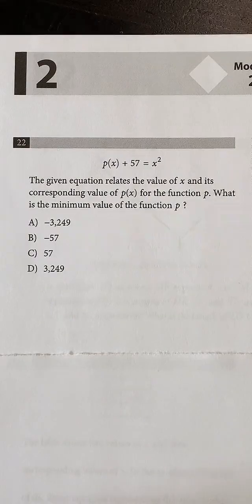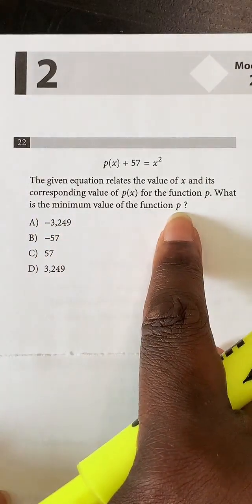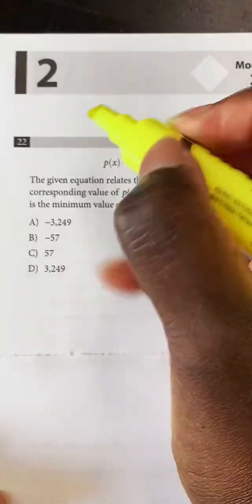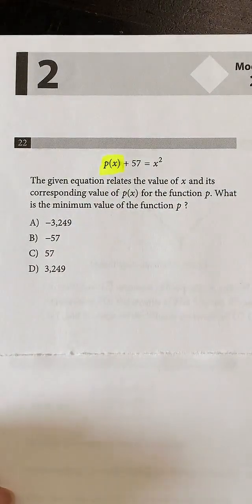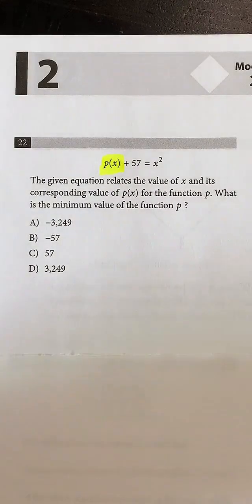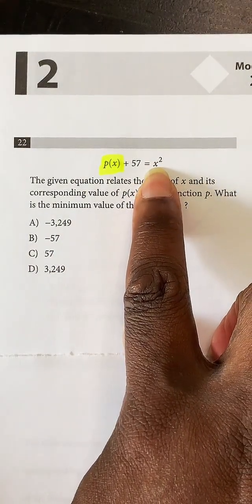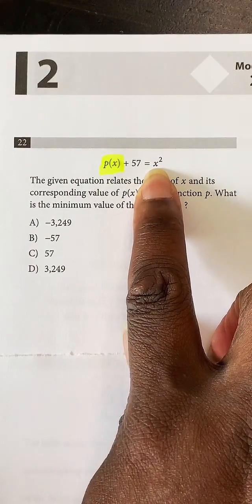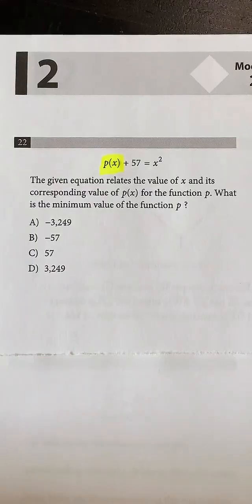We're trying to see what is the minimum value for the function P. The function P is this whole thing, P of X. The lowest number that we can have for an X without it going crazy, and I think someone said it, is going to be tough to have a negative number for X because that X is being squared. What happens when you have a negative that's being squared?